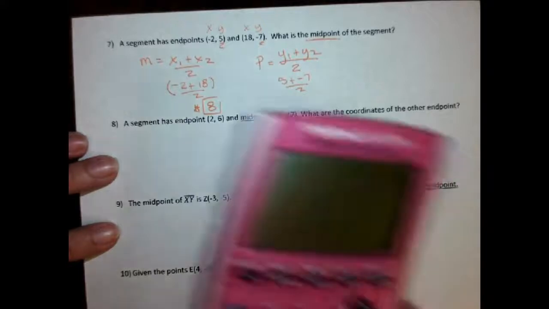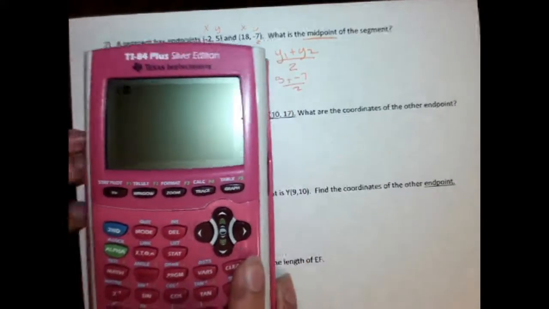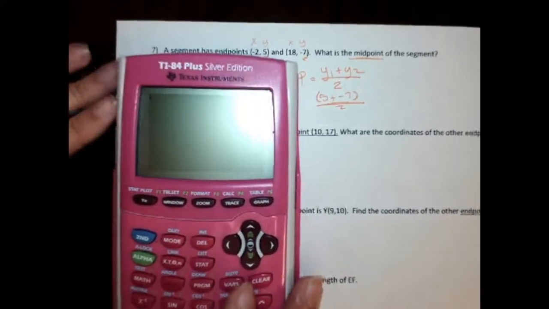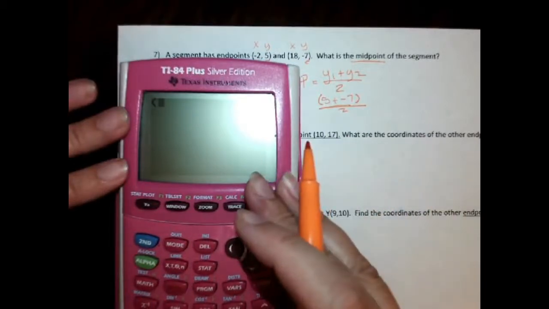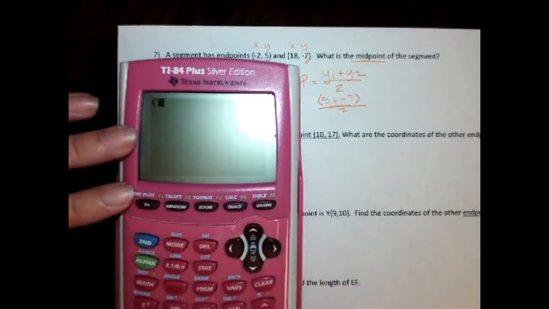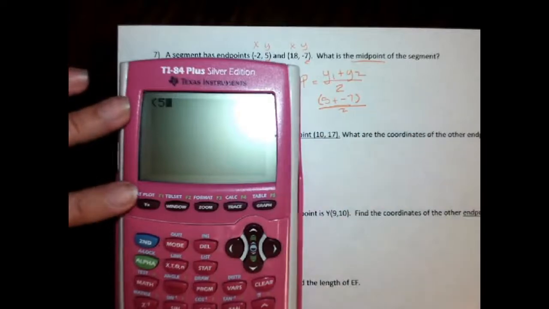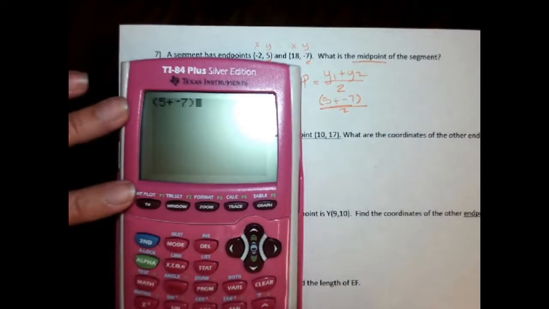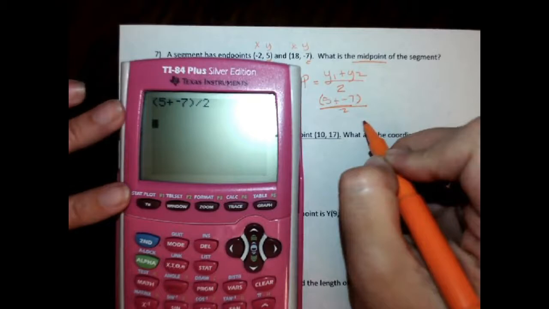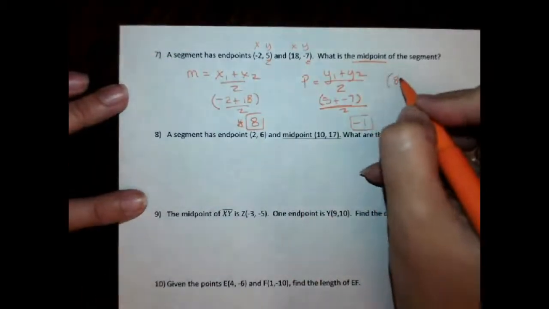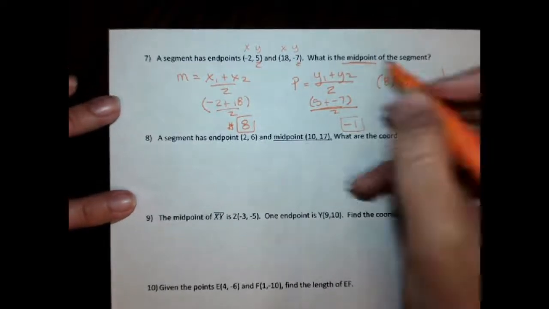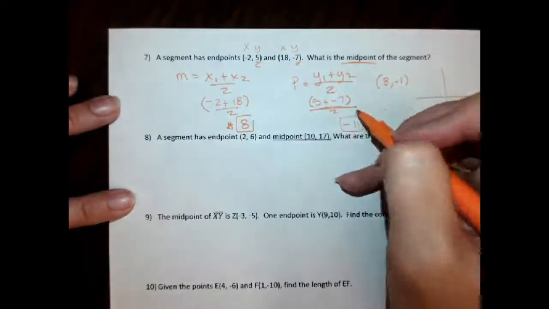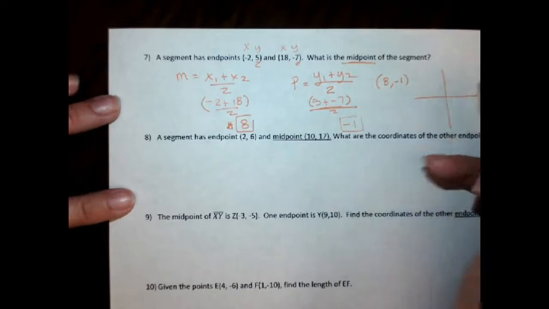Now I can do the same thing with the other one. I'm going to show you with the parentheses again. And you know if you're good at adding and subtracting negatives. If you're not, then get good at doing it with the calculator. Use this calculator and get better at using the calculator. So 5 plus -7, and then divide by 2, and you get -1. So our point here is at (8, -1). And you can always go over here to the side, like I've shown you several times, plot out where each one of these points is, and plot out this point and see if it looks like it's in the middle.